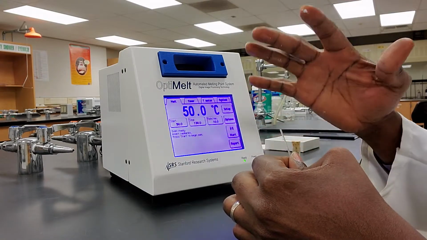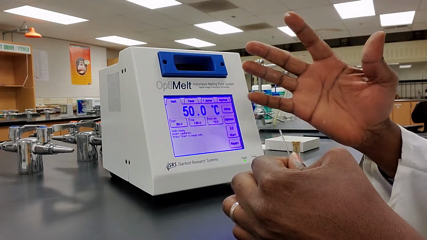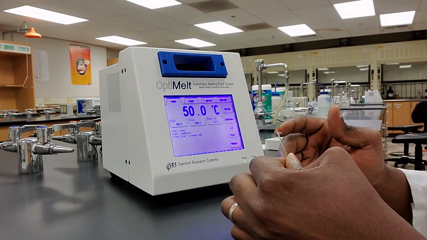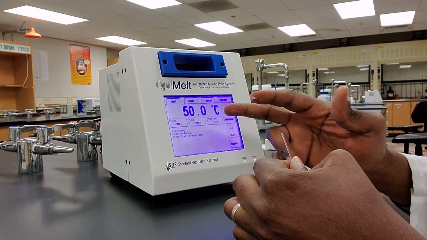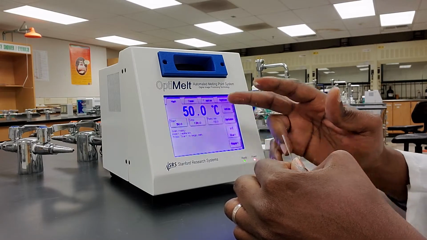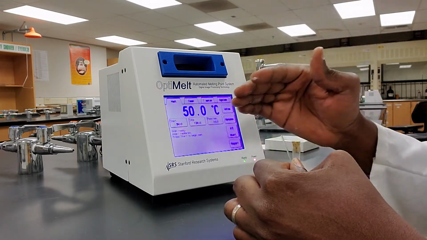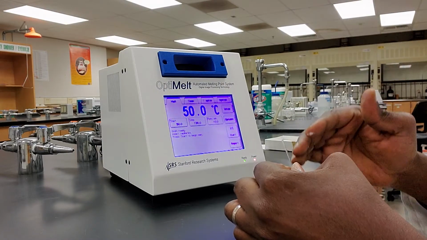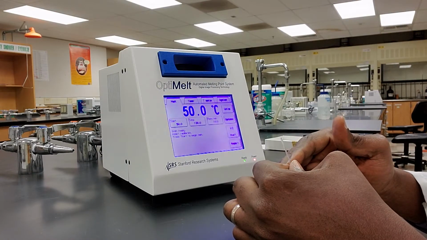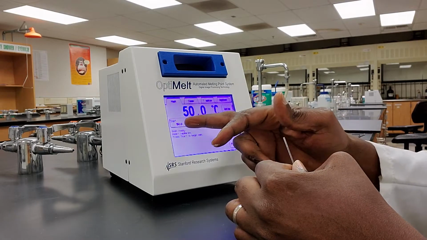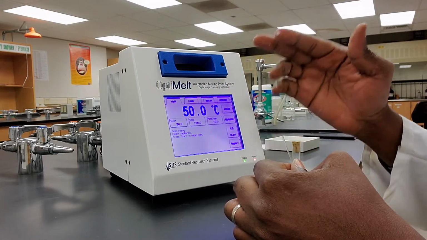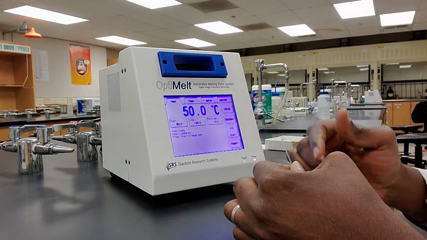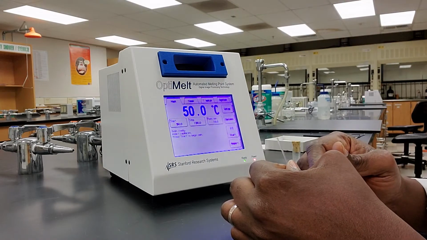Because I know, of course, from experience, that this sample is going to melt maybe around 80 or higher, okay? And then I'm going to put the stop temperature, that's the temperature at which the metal block will stop heating. I'm going to put it at 130 because I want the stop temperature to be much higher than the melting point of this substance. So you see the 50 is less than the melting point of the substance, while the stop temperature is always higher than the melting point of the substance.